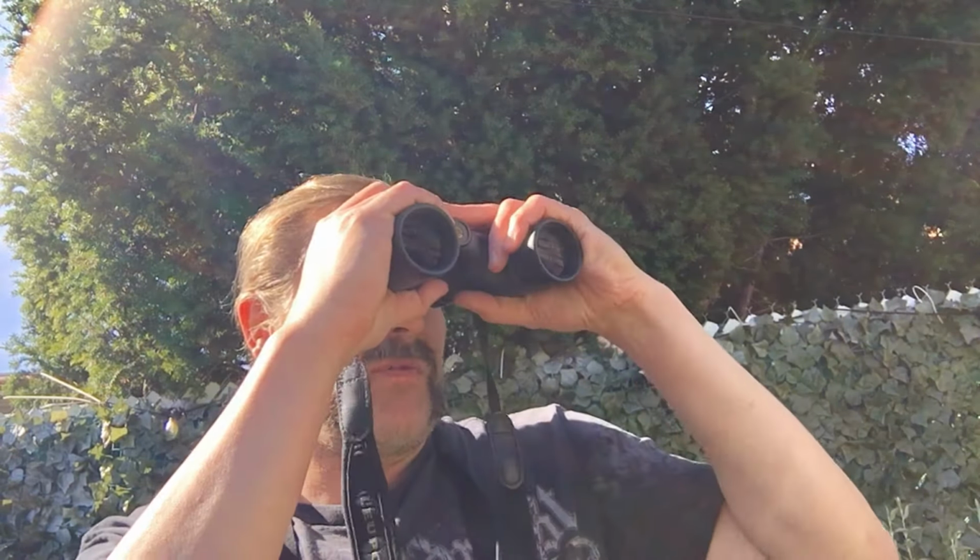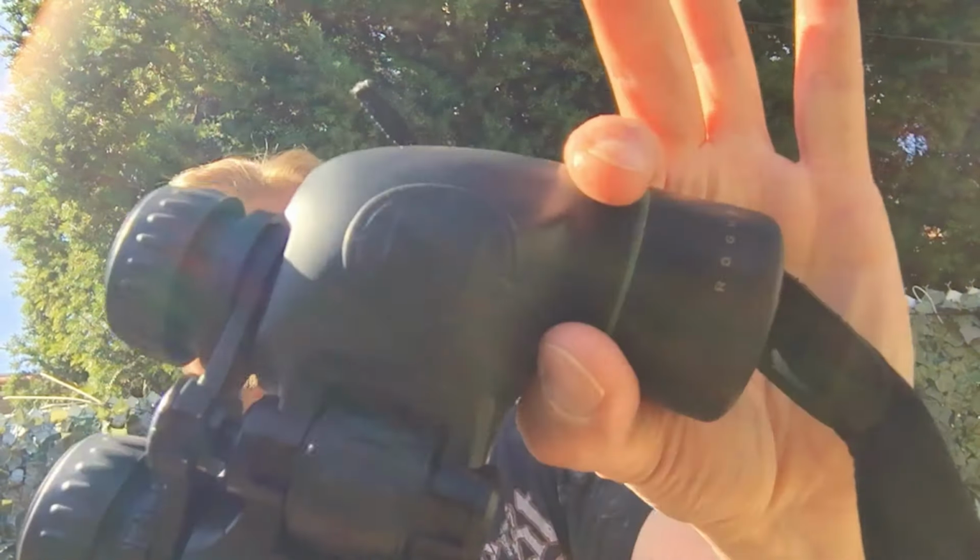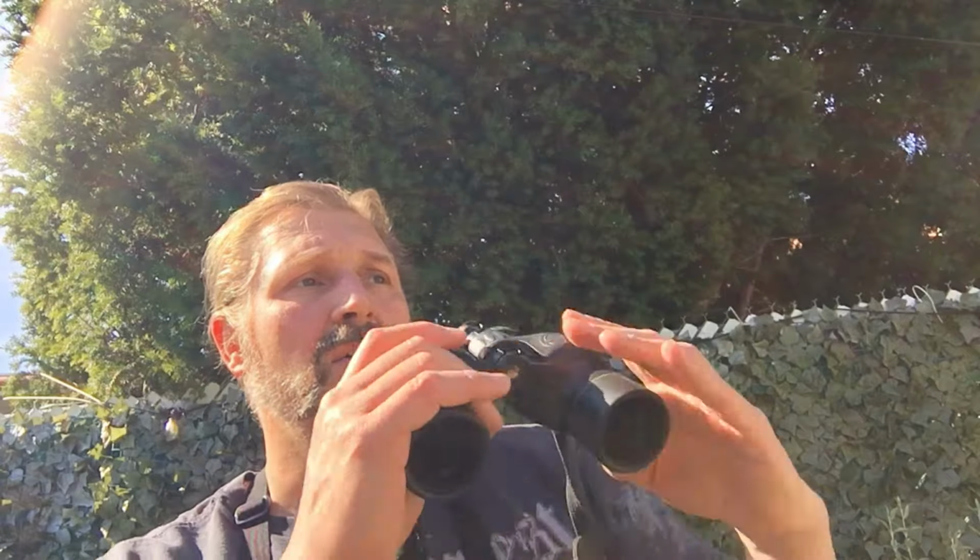You pick an object which is not at infinity, and maybe even stay away from the close focus, so something at 10, 15, 20 yards or so. Focus on it very sharply with the side that does not have the adjustment, okay? The side without the adjustment, which is typically the left-hand side. The adjustment is usually at the right.